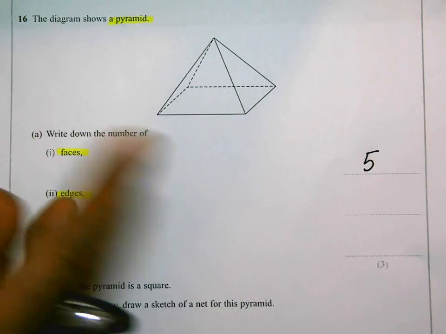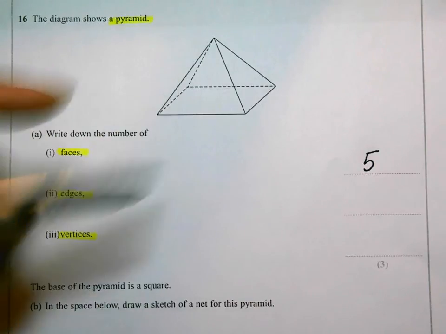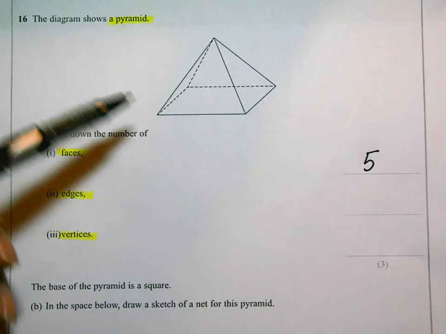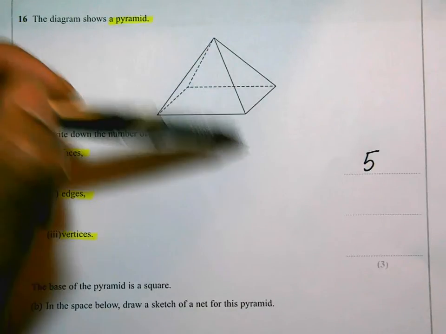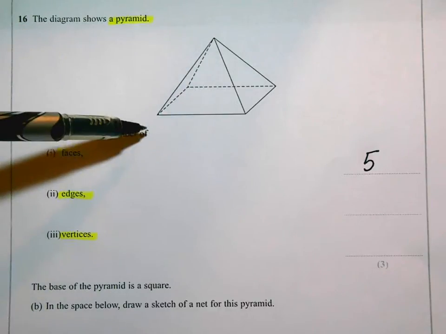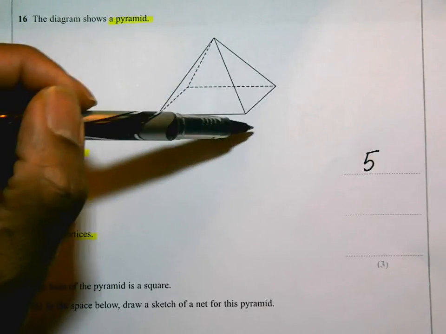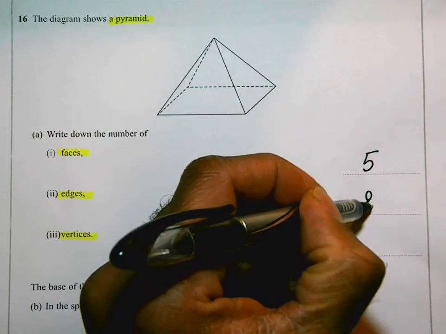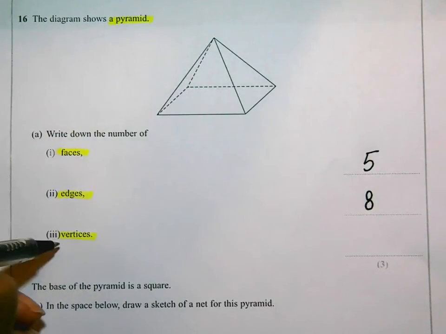Edges are the straight lines, the bits that, if it was a knife, you could touch it and it would cut you, but like that is an edge. So from the top going down, you've got 1, 2, 3, 4 edges, and then around the base you've got another 4 edges, so that's 8 altogether. 8 edges.